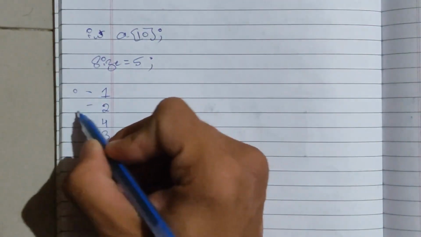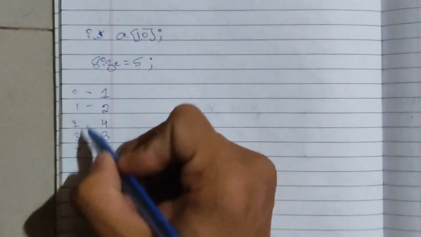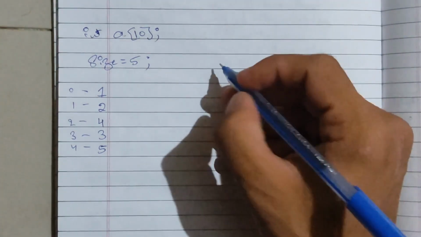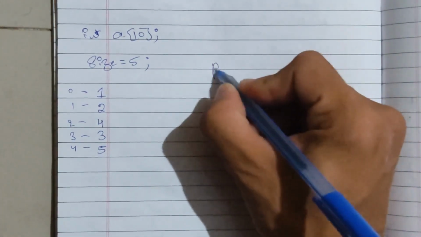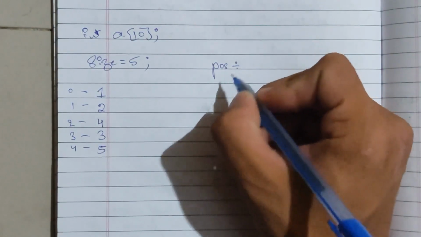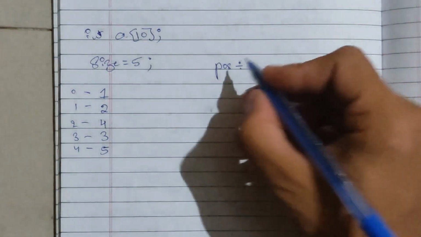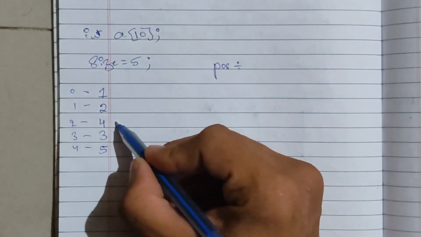So what is the index of this? 0 1 2 3 4. And now I have to delete an element. So to delete an element, I have to ask the user on which position he has to delete the element, right? So now I will ask the user to enter the position on which he wants to delete the element. So now suppose he will give the position as 3.